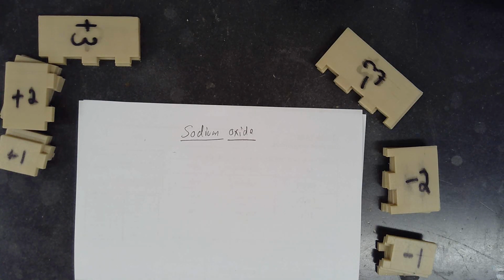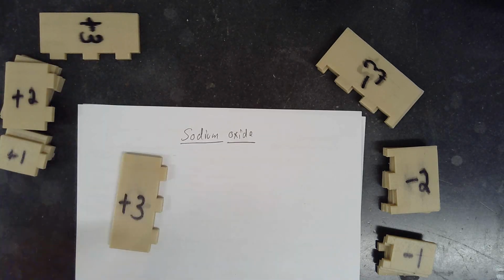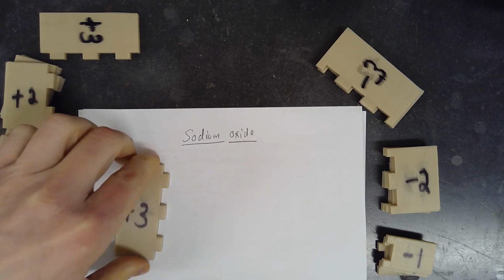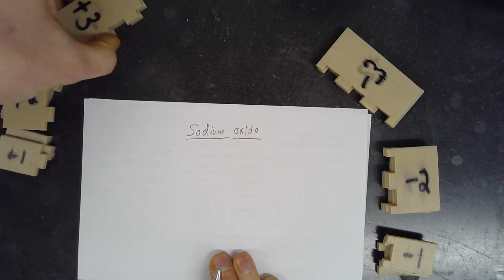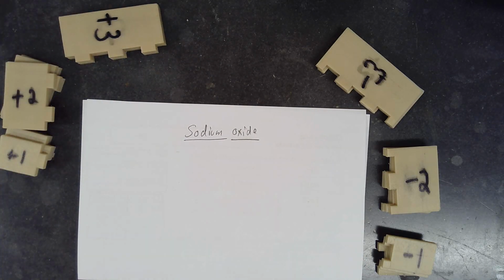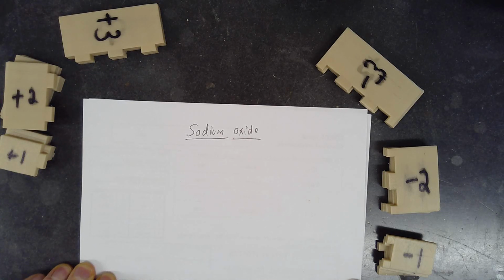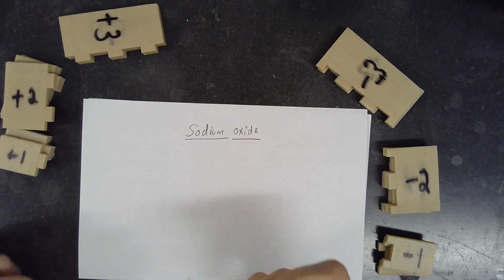This is a brief introduction of how to use these forms to be able to help you determine the formulas for different ionic compounds. Note, by the way, this is for ionic compounds only. This does not work for covalent compounds. So the ionic compound we will look at first is sodium oxide.